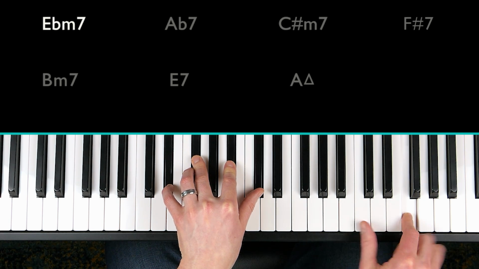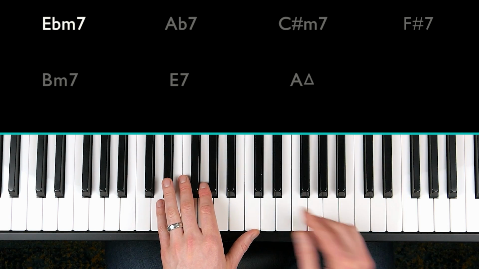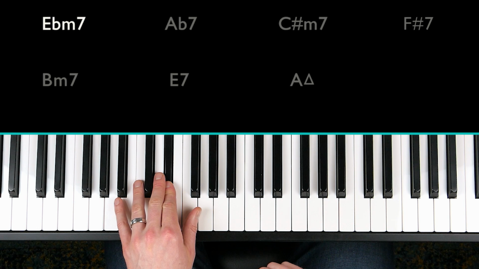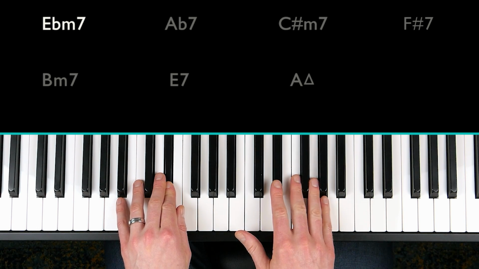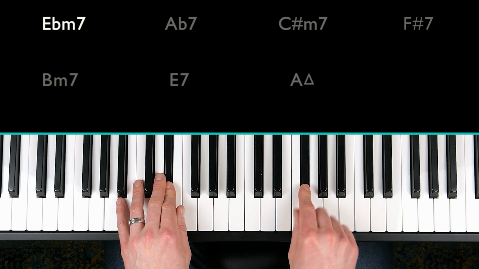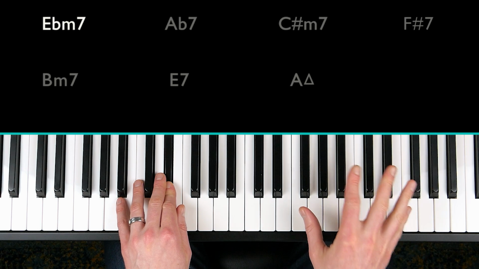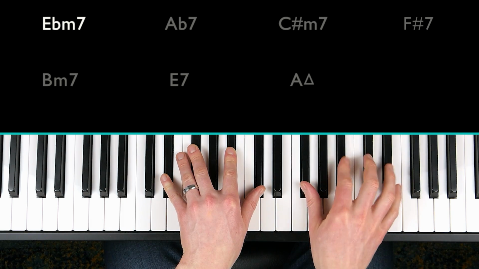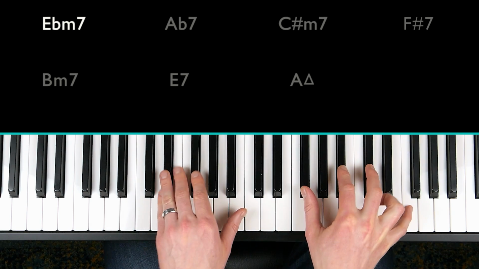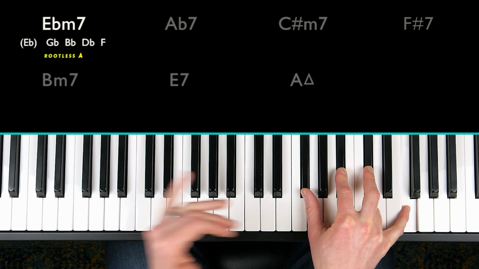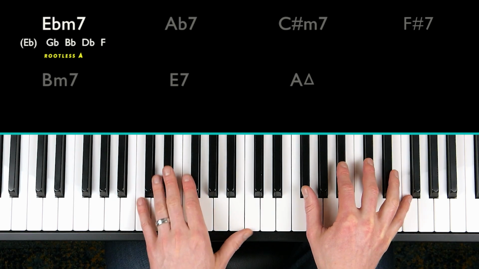Well, let's go with our rootless chord voicing, position A, and to find the minor 3rd of E flat, go up a whole step and a half step, and then build G flat major 7. And that is our rootless voicing for E flat minor 7.